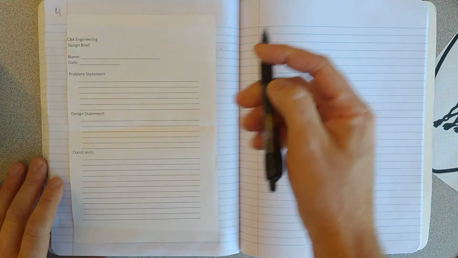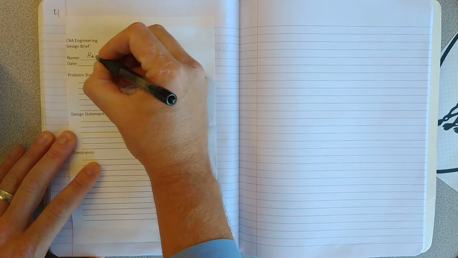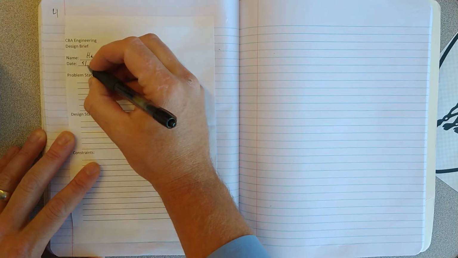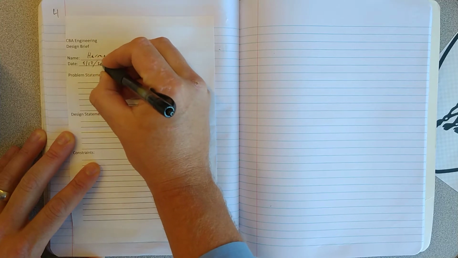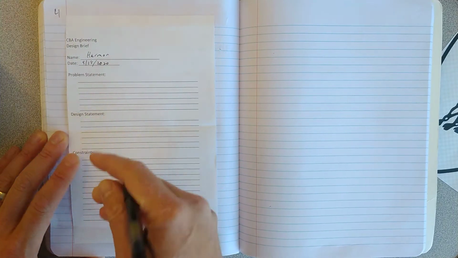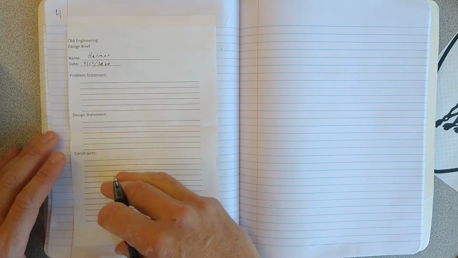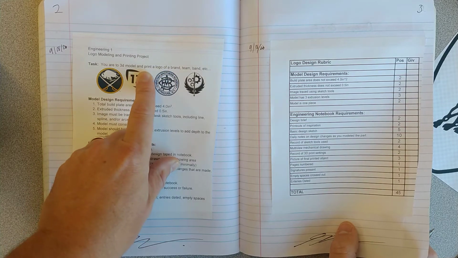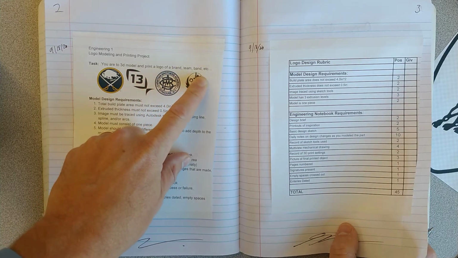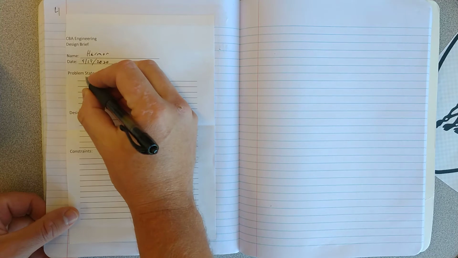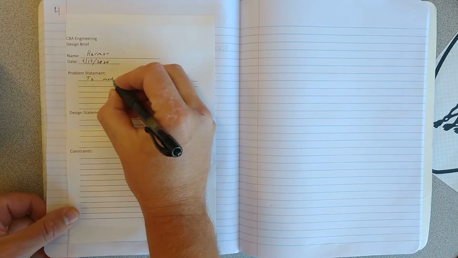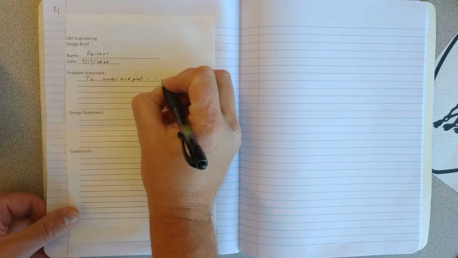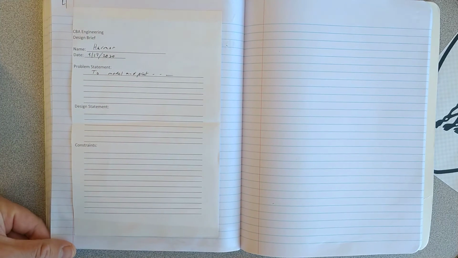So name and date, right? Harmon, and today's date, since it's the date I'm filling it out, 18/20/20. The problem statement, right? The problem statement is basically the task I give you. You are to 3D model and print a logo, a brand, team, band, etc. So problem statement: to model and print... and fill the rest in there from the handout I gave you.